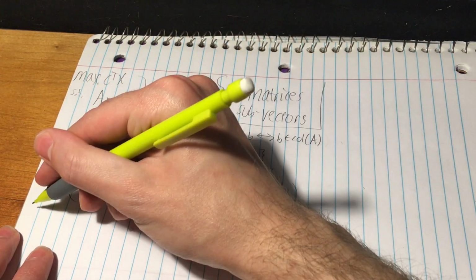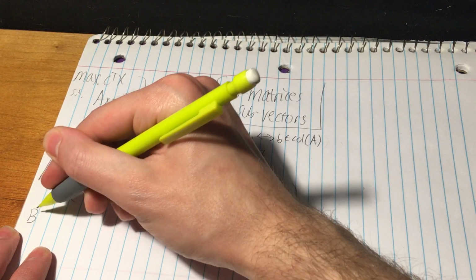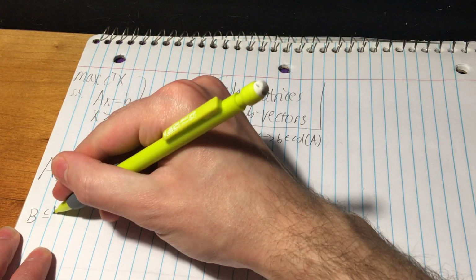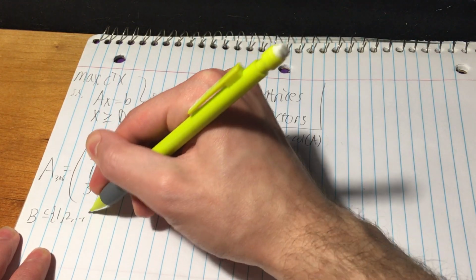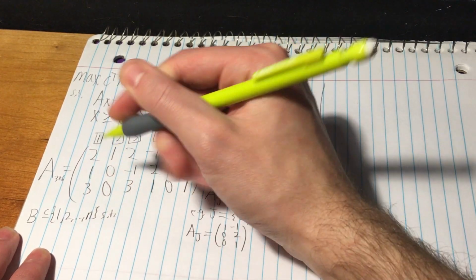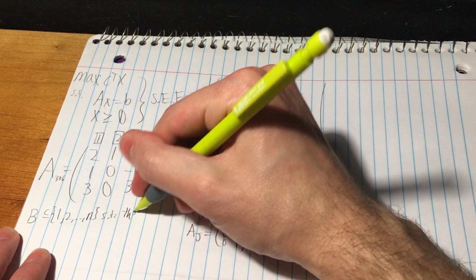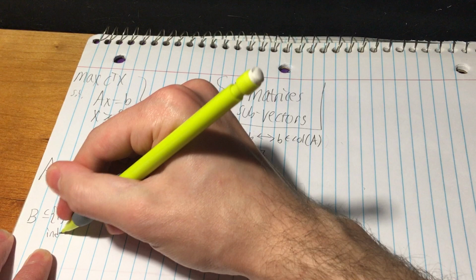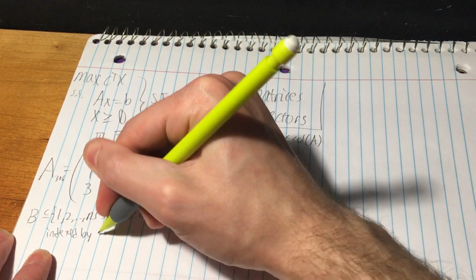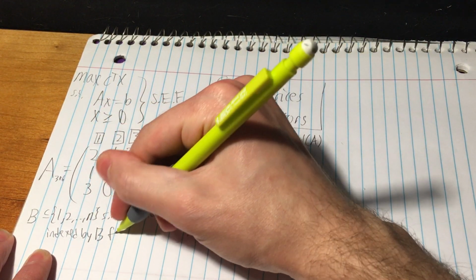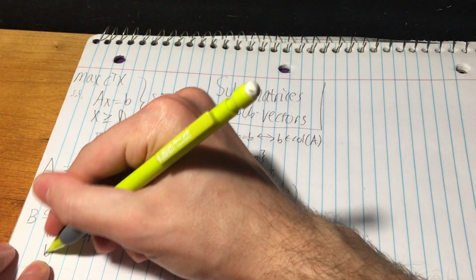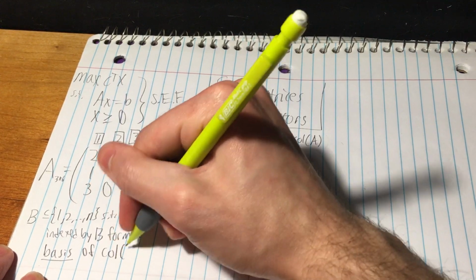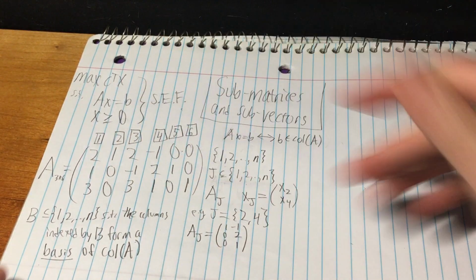Okay, so let's notate it by B. B will be a subset of indices 1 up to n, such that the columns indexed by B form a basis. That's what we want, a basis of the column space of A.